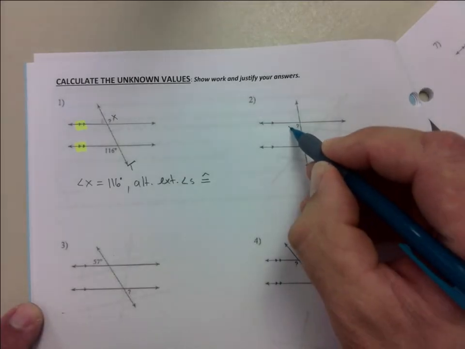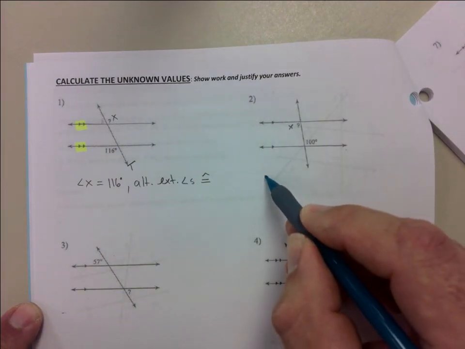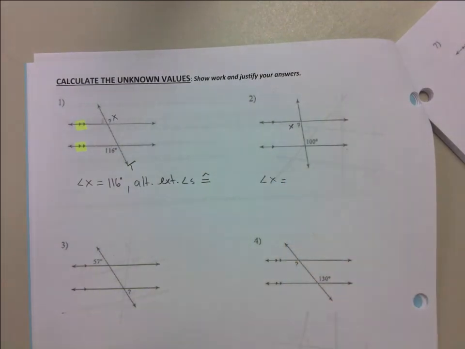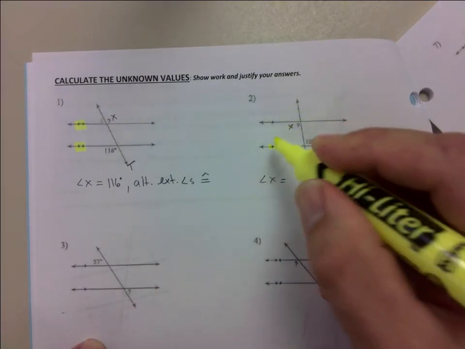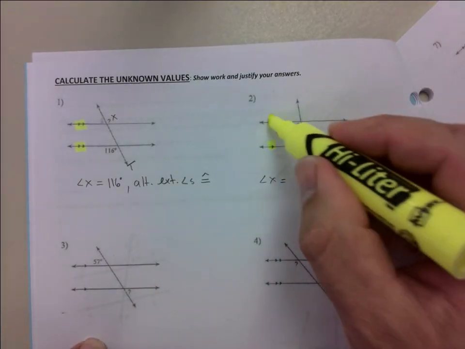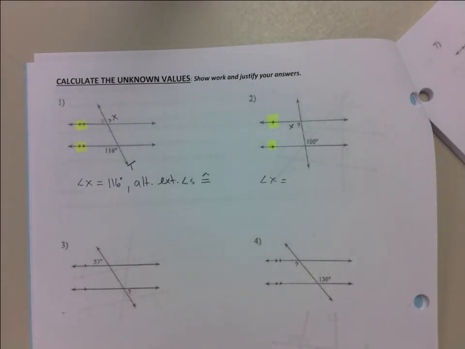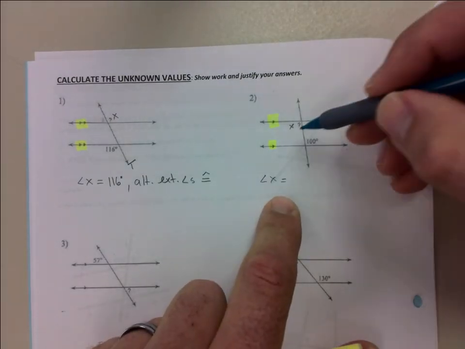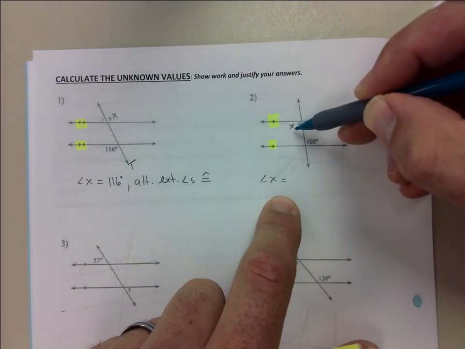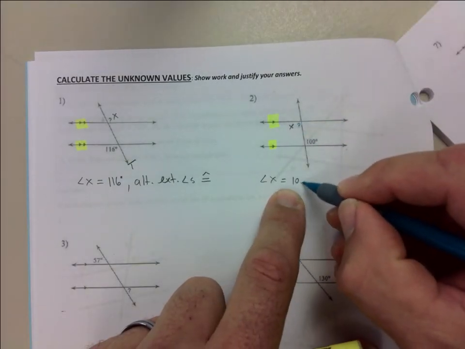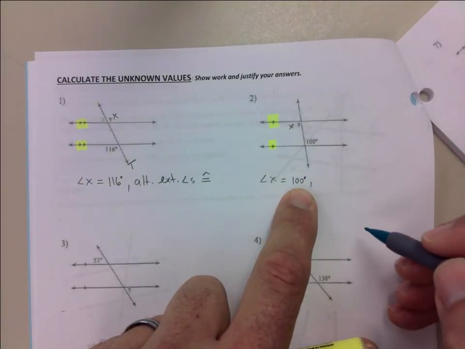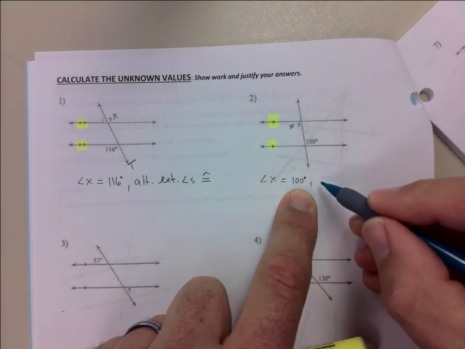What about this one here? Angle X is what? Because we know the lines are parallel, right? That's pretty sweet if we know the lines are parallel. Then the four things we just talked about are true. So this is going to be 100, correct? 100 degrees. Don't forget your symbol. But why?